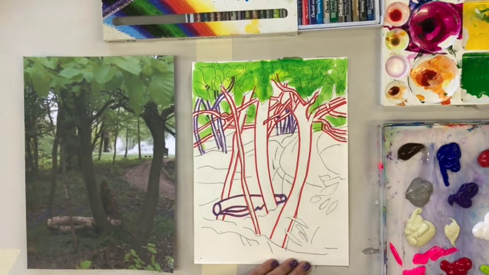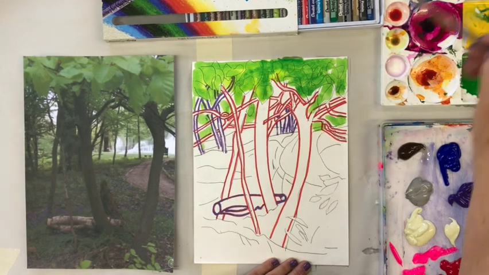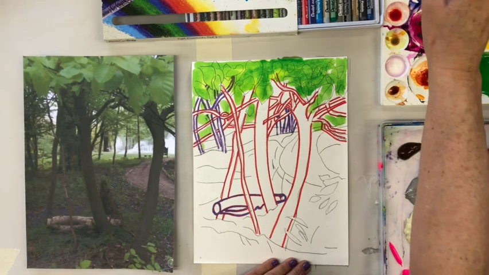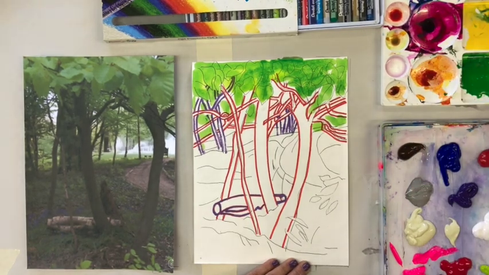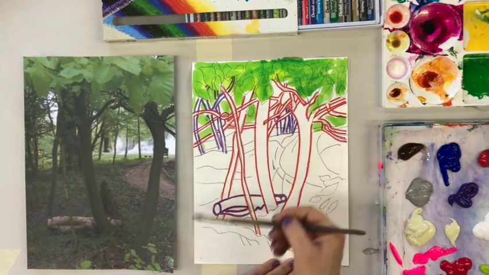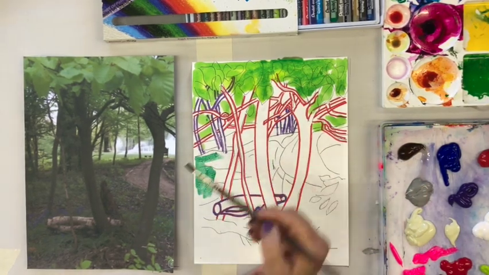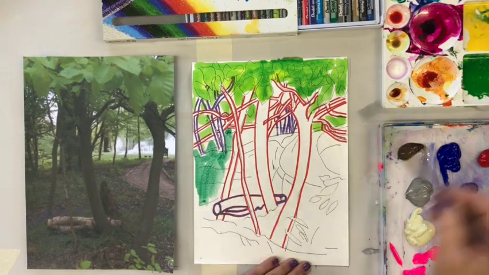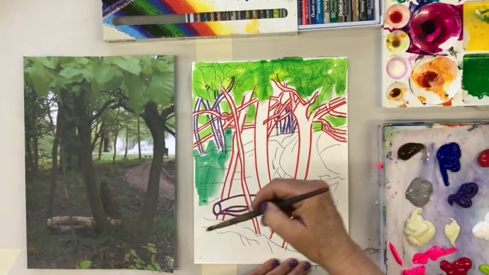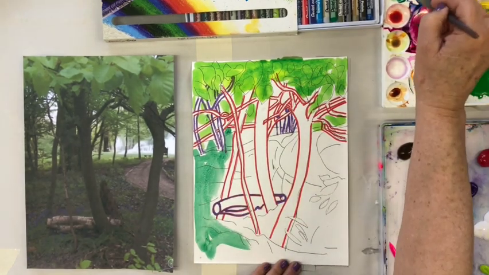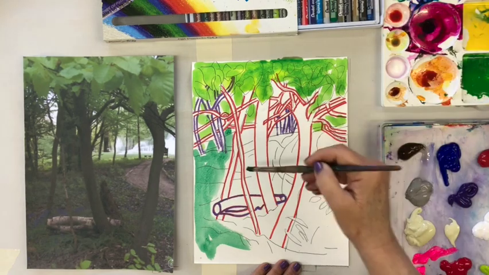And then I'm going to maybe use a different green here. I'm going to use a slightly more bluey green, I think. Mix up the colours just to get a different space here, so you can see it differentiates between the foreground and the background, really. And I'm being really quite, this is the quick bit. The long bit is when you start to resolve the painting later on.